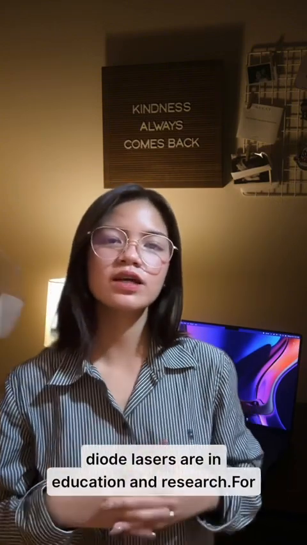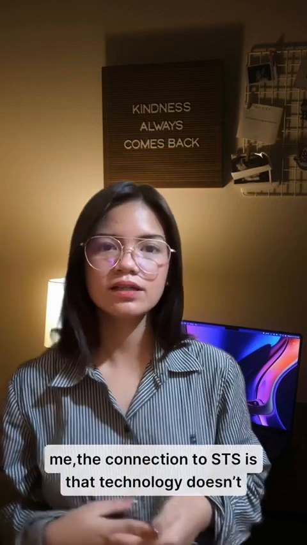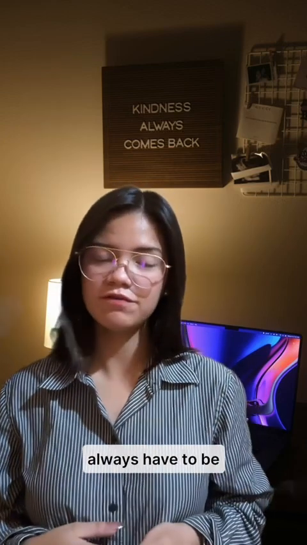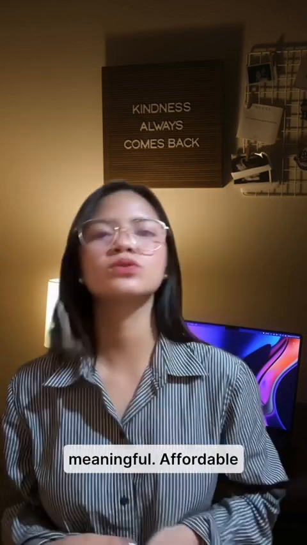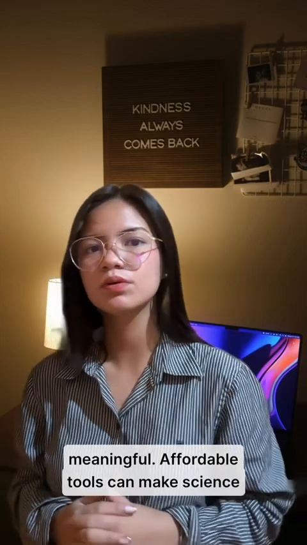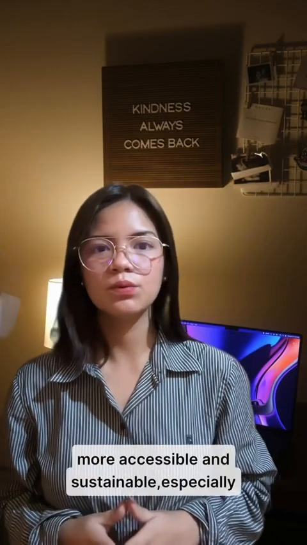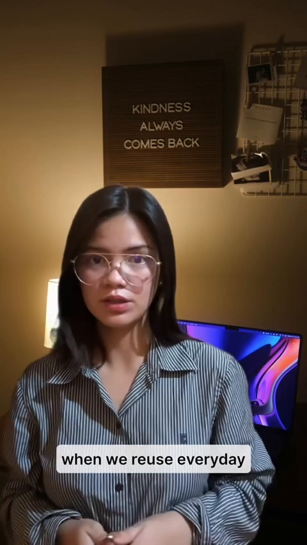For me, the connection to STS is that technology doesn't always have to be expensive to be meaningful. Affordable tools can make science more accessible and sustainable, especially when we reuse everyday materials.